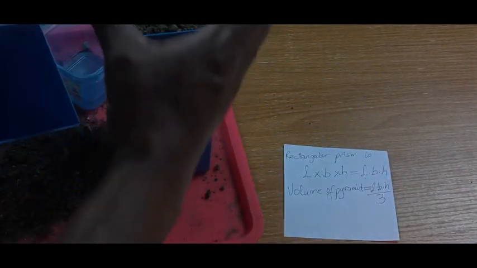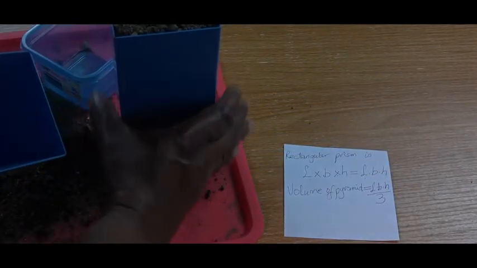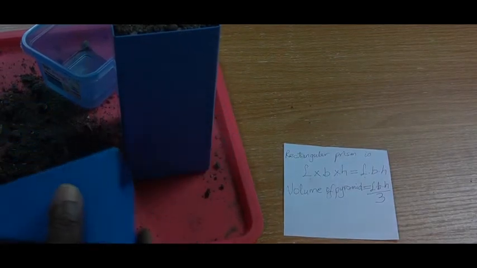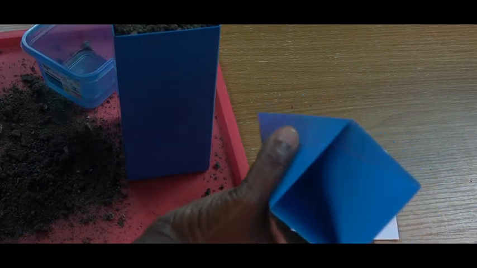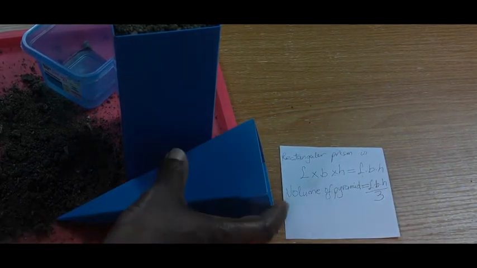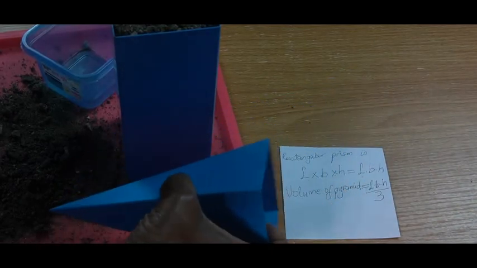So once you know the volume of a rectangular prism, you can always find the volume of a pyramid by dividing it by 3. So that will give you the volume of a pyramid. Okay.